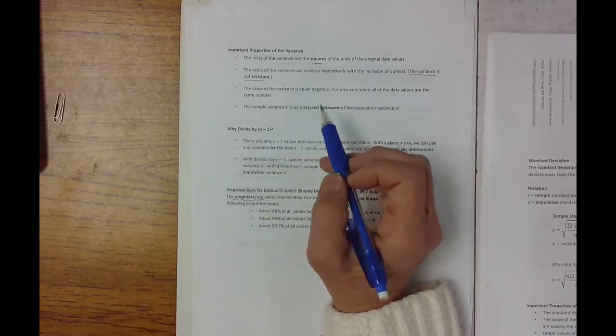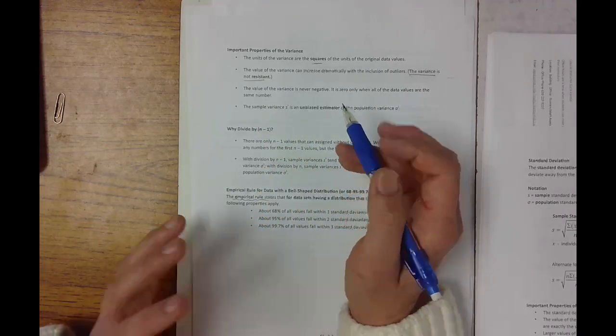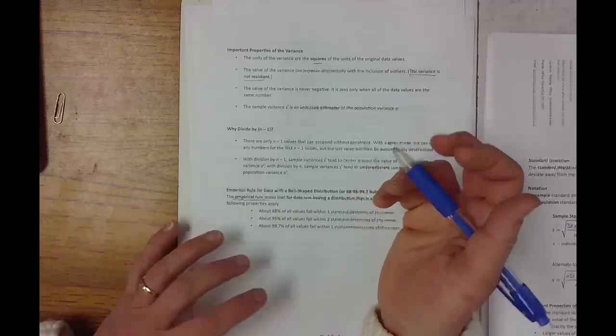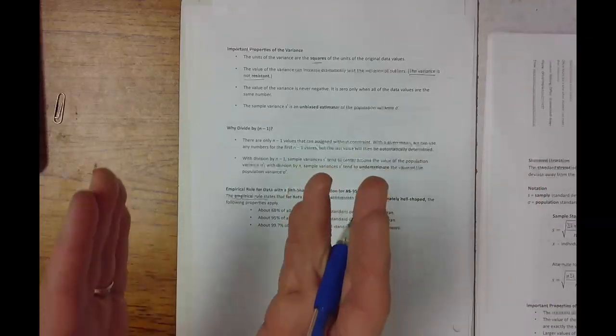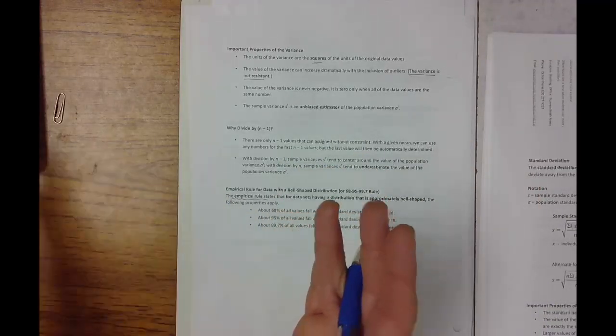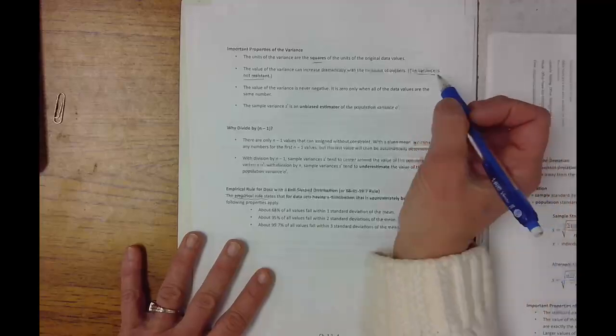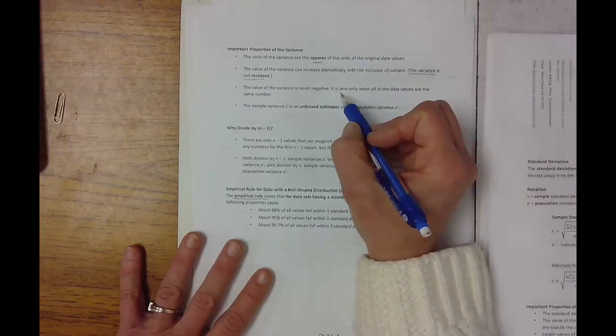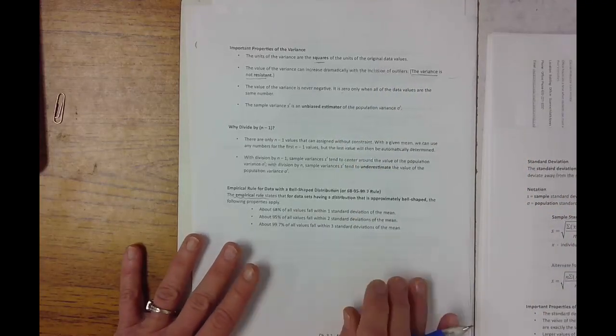In other words, which would be kind of odd, if you had a data set that didn't have any change, because your variance is basically defined as how far things are from the mean, and if they're all the same number, then obviously it could be 0, but it would be very odd.